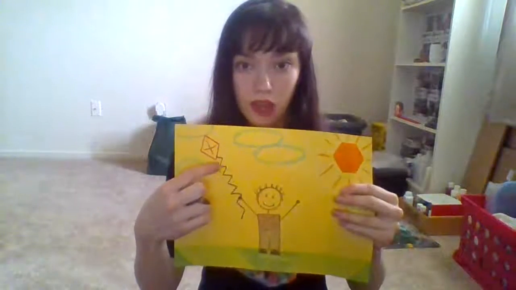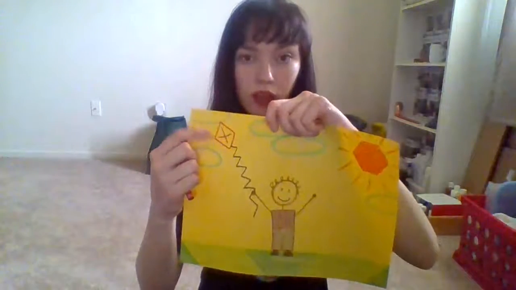Next, he's going to need his kite. The first part I'm going to draw is the kite shape up in the sky. So we're going to draw a diamond which goes up and down like the letter A, and then a down and up shape like the letter V. Go up and down, down and up. And now I have my kite shape flying high in the sky.